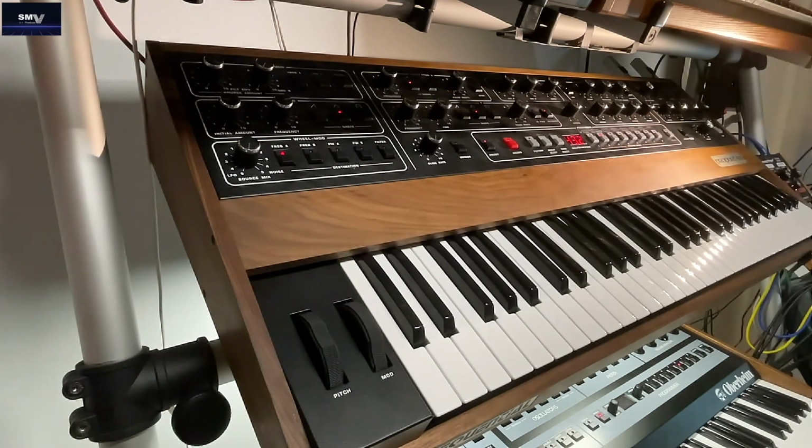So it's very easy to achieve sounds like organ and something like this.